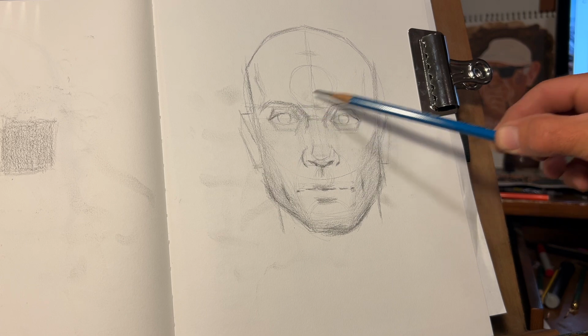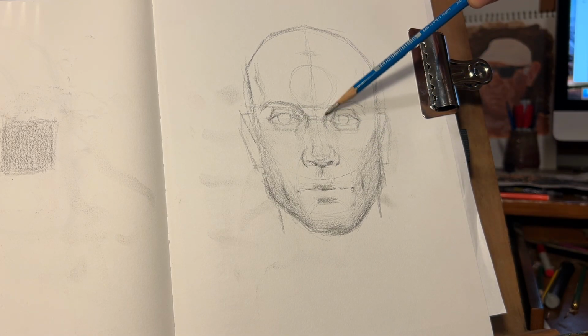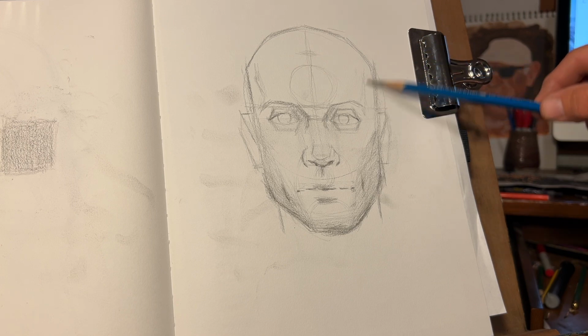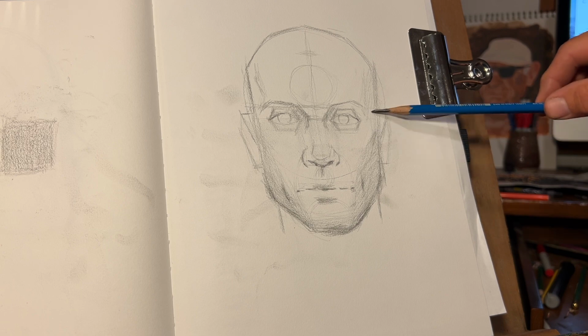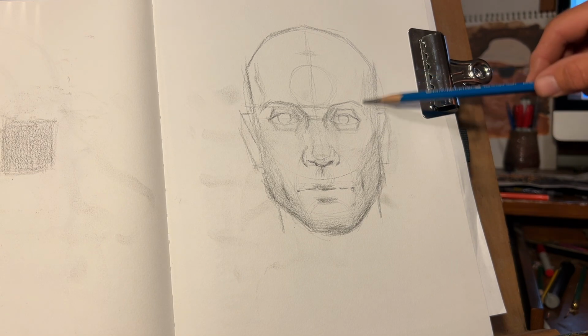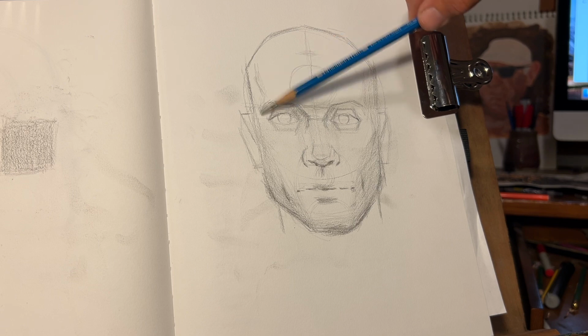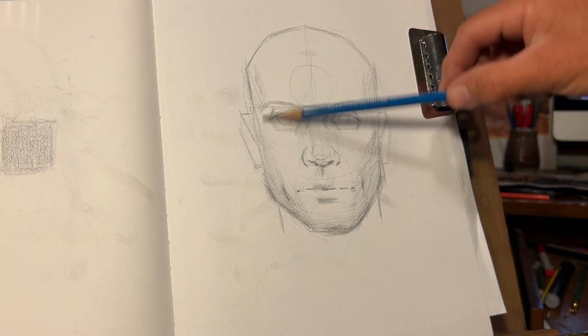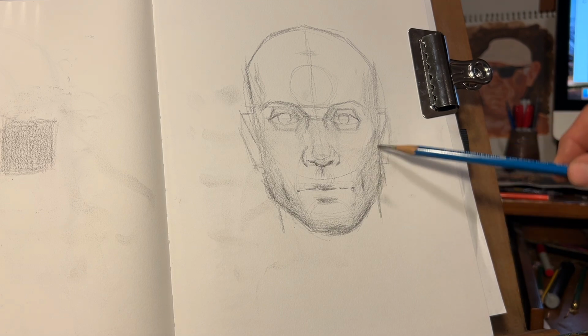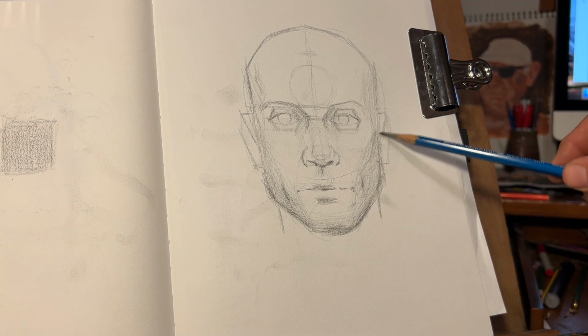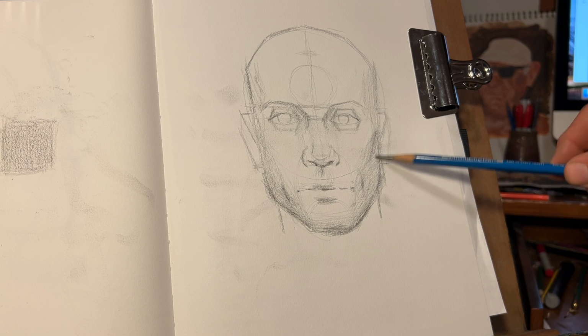Darken in around the eyes, above the eyes, because of where the brow overhangs. Sides of the head that are obstructed from light. I'm going to go in a little bit darker on this bottom right side, like I said.